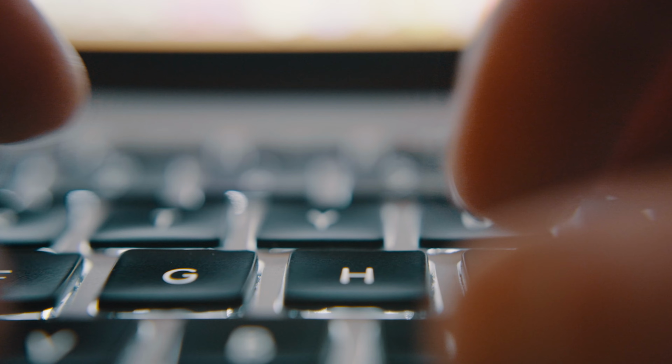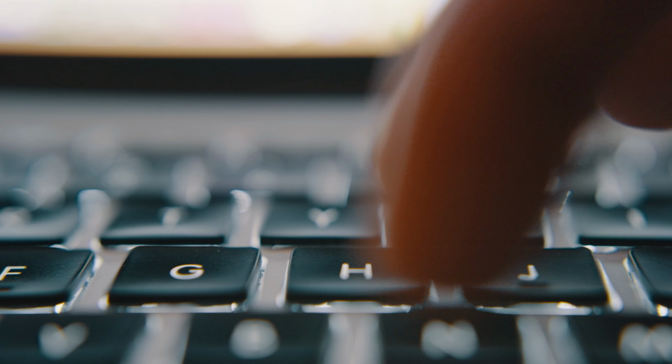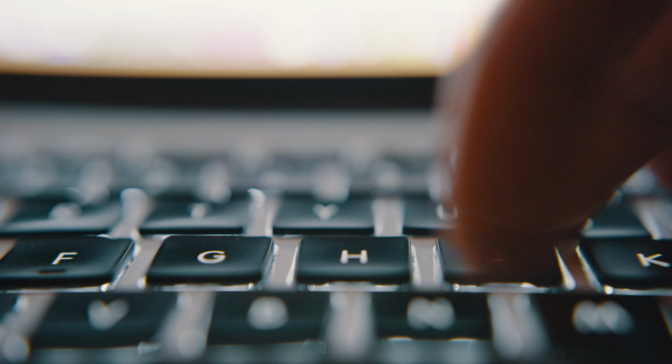Let's talk about 3 Premiere Pro editing shortcuts on your keyboard that you need to know to speed up your editing process like 10, 20, 100 times. I promise you it's going to save you so much time when you're editing any project.